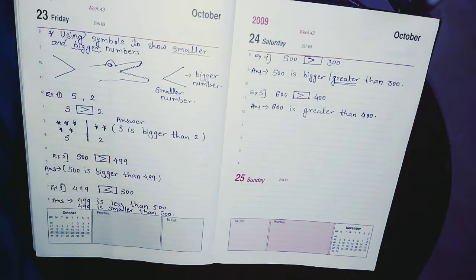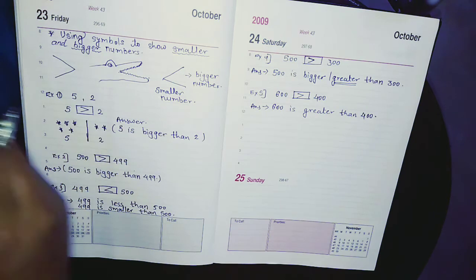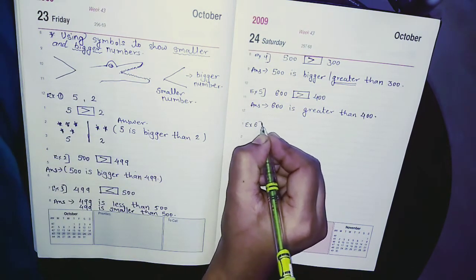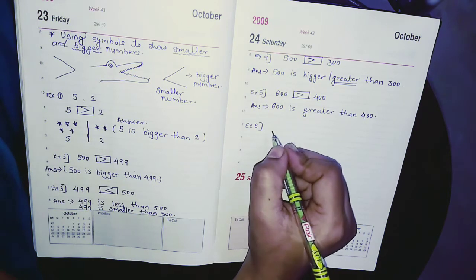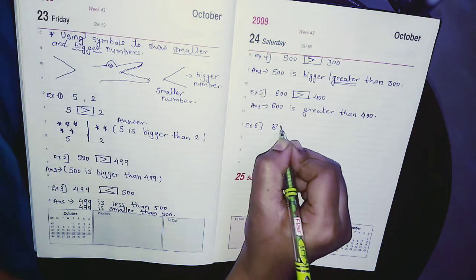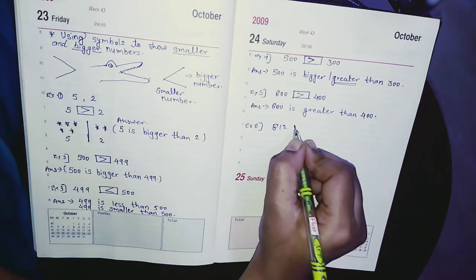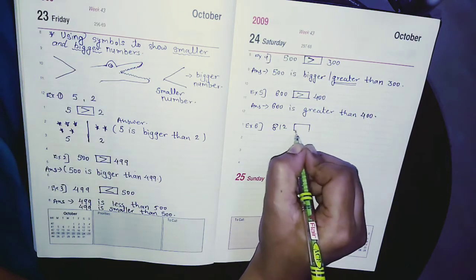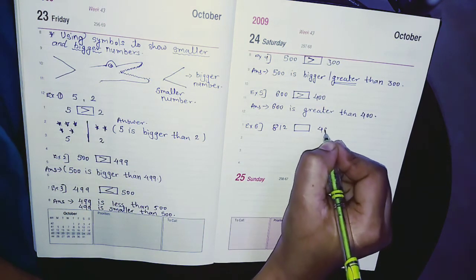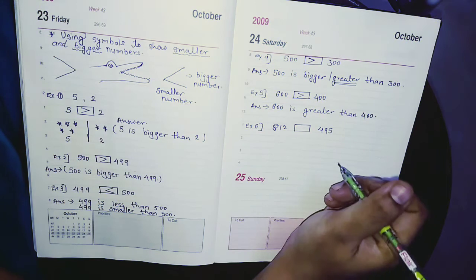Now we will see one more example. Example number 6. Compare 812 with number 495.